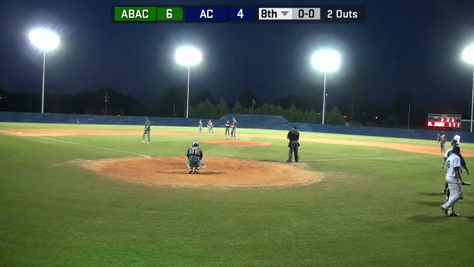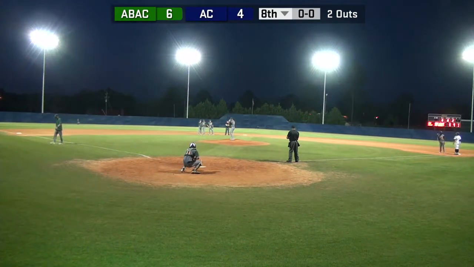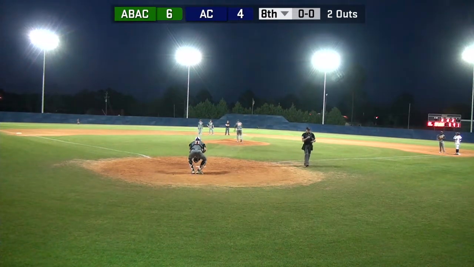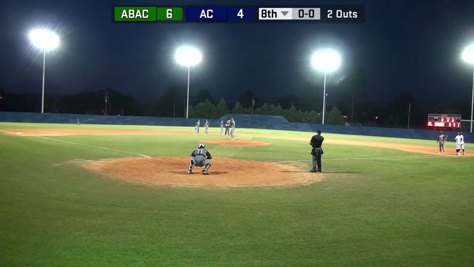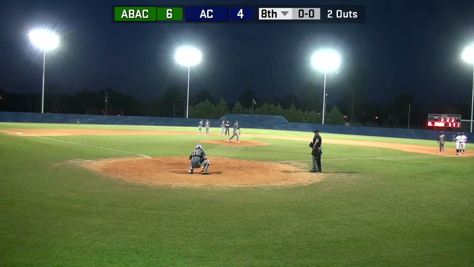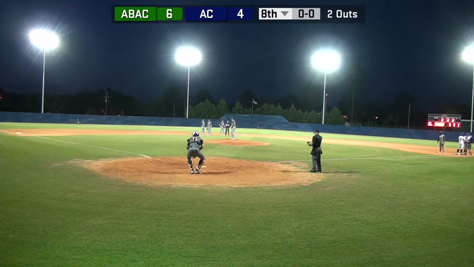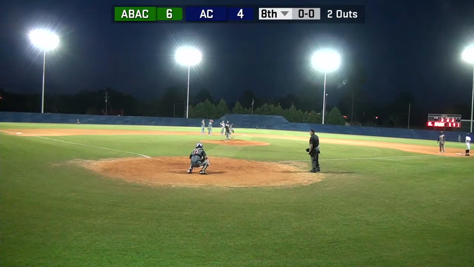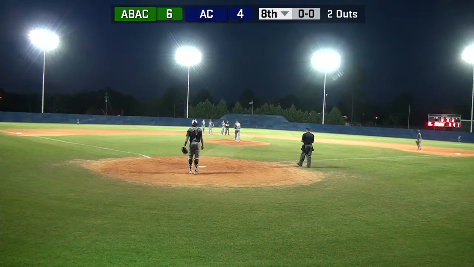It's a 20-something. 26. 28. Rudy Amaya. Amaya, A-M-A-Y-A. Yes, Rudy Amaya. He'll face Cody Bishop with 2 outs and Cash at first.